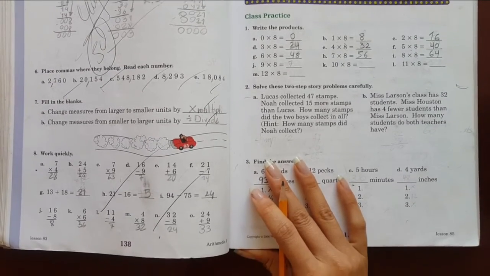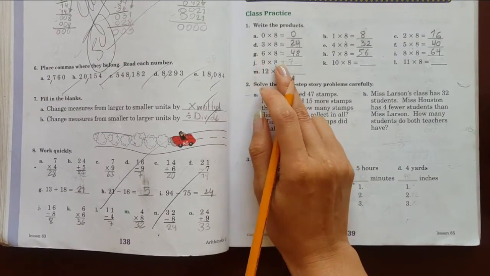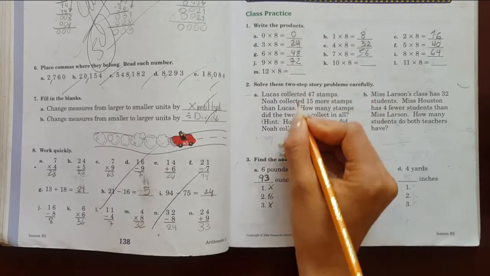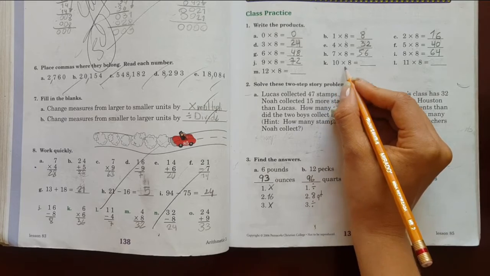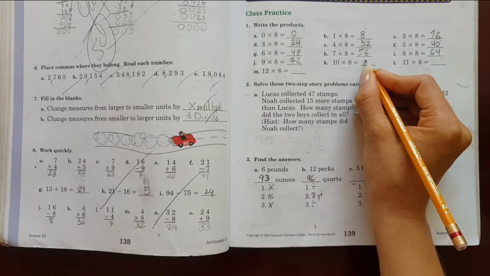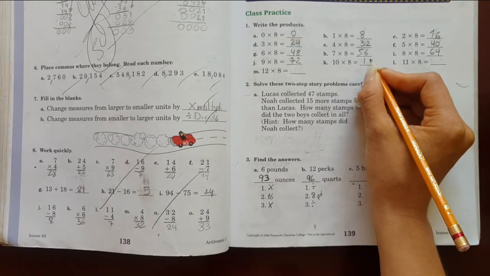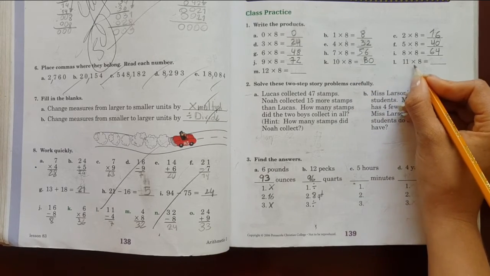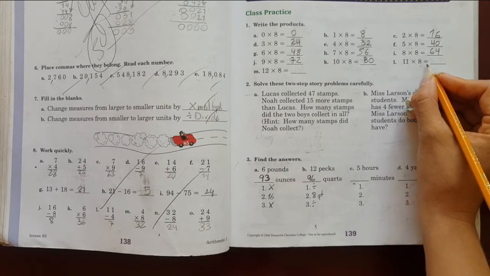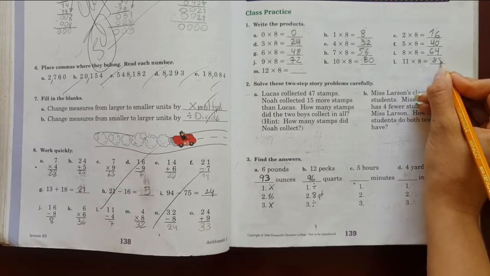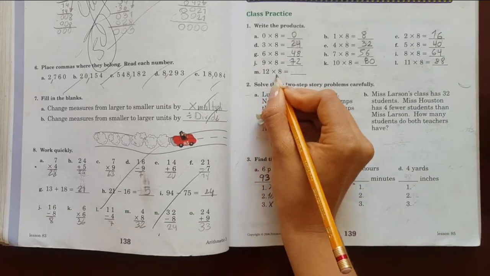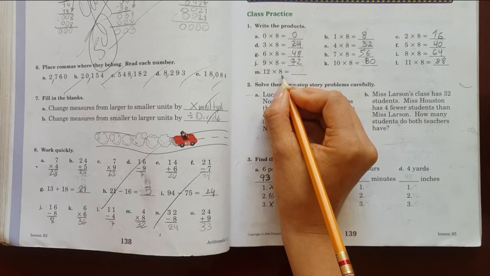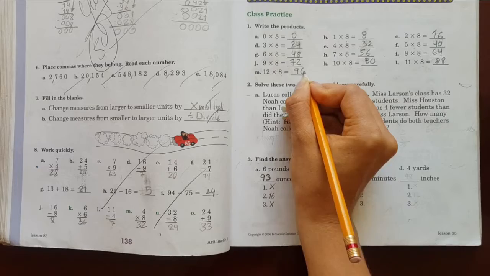Let's continue. 9 multiplied by 8, 72. 10 multiplied by 8, 80. And 11 multiplied by 8, 88. And 12 multiplied by 8. Oh, teacher, we don't know. How much is it? 96, right?